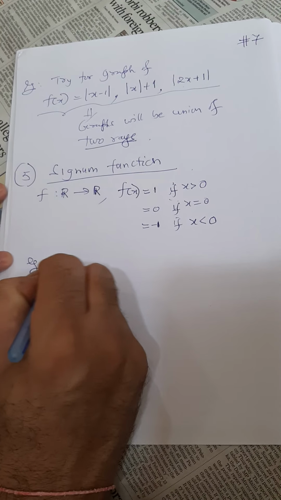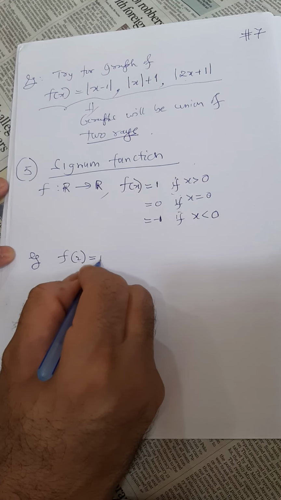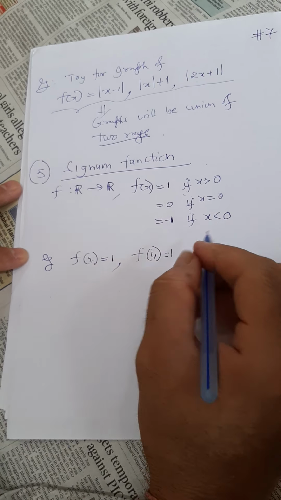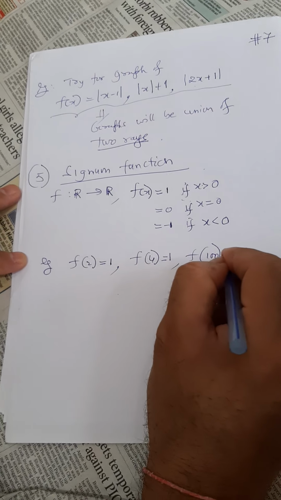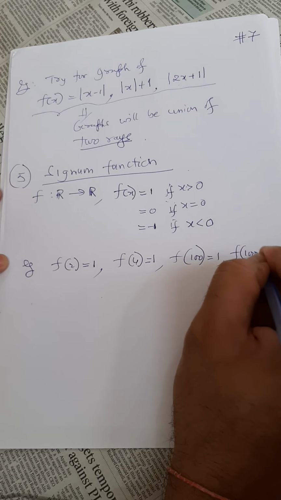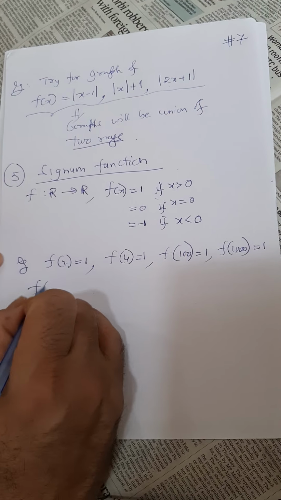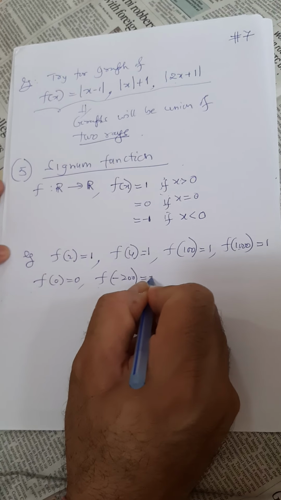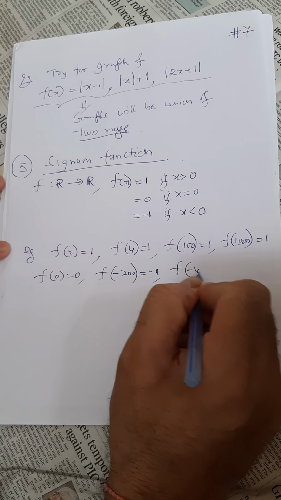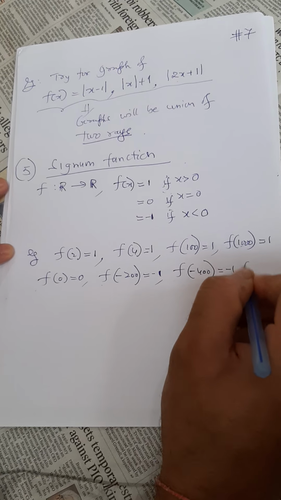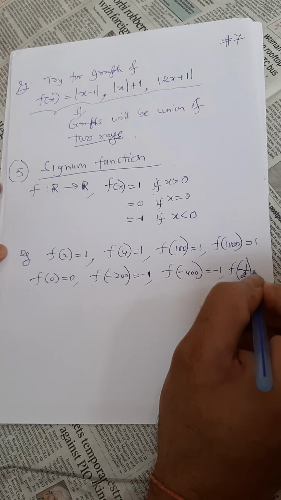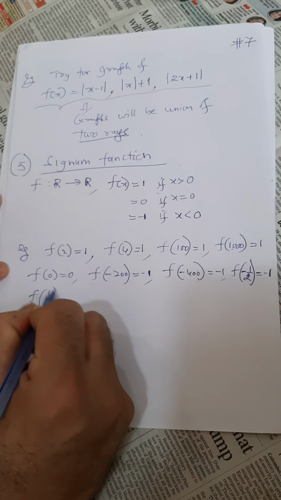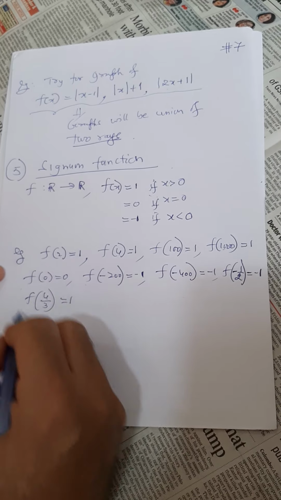For example, for the signum function, what is f of 2? This number is positive, so the value will be 1. What is f of 4? This number is positive, so 1. What is f of 100? It will be 1. What is f of 1000? It will be 1 because this number is positive. What is f of 0? 0. What is f of -200? The answer will be -1. What is f of -400? The answer will be -1. What is f of -1/2? The answer will be -1. For any negative number. If I write f of 4/3, this is a positive number, so the answer will be 1. This is the signum function.